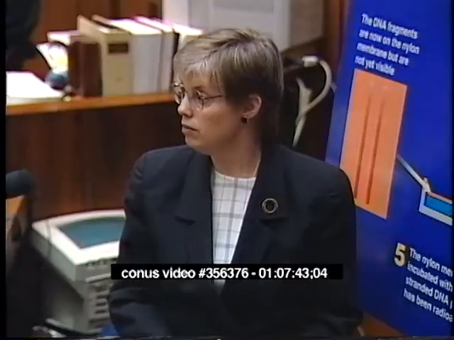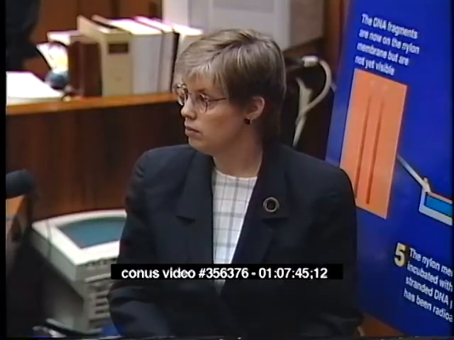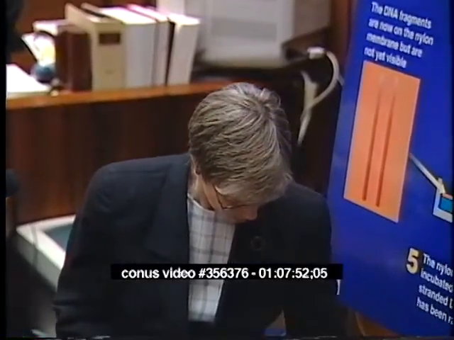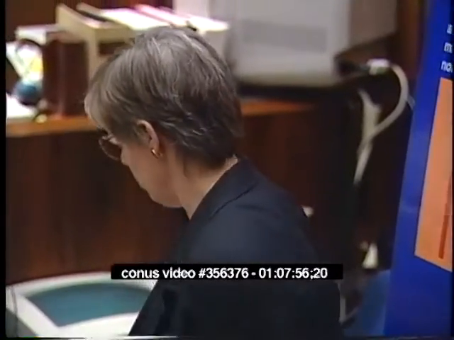Following this visual determination, do you then in some instances turn to another process basically to determine whether or not your visual opinion is a correct one as to a match? Yes. All right. We'll return to that later.